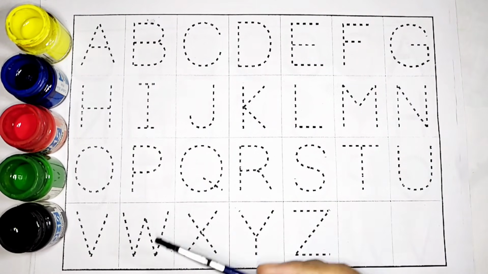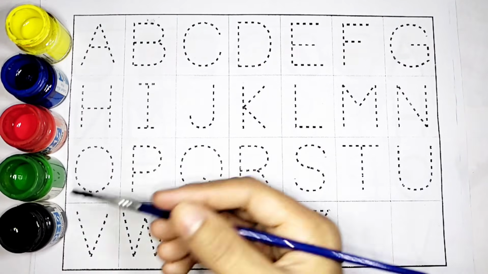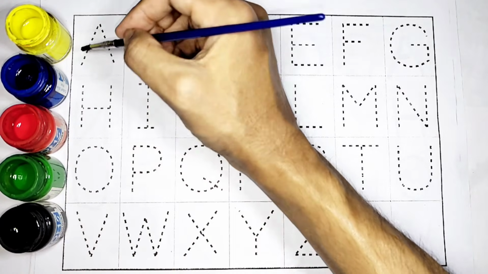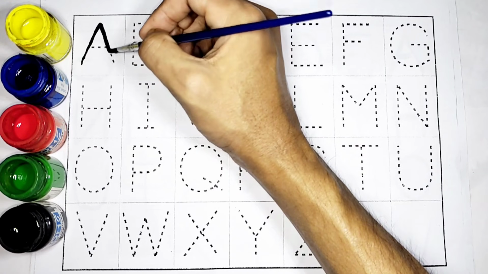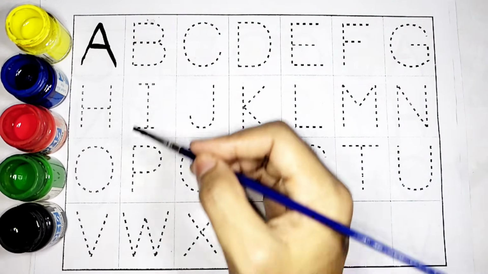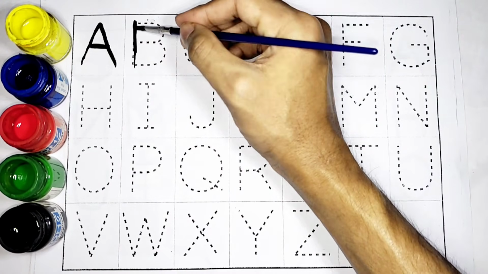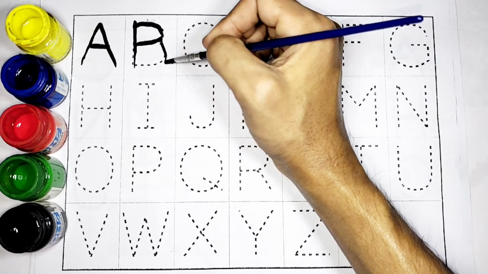Today we are drawing and coloring alphabets. First we are using the color of black. And first we are coloring the alphabet of A. A for apple, A for ant. Kids, the next one is B. B for ball, B for bat.